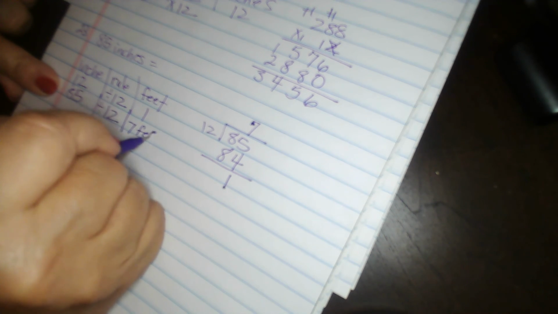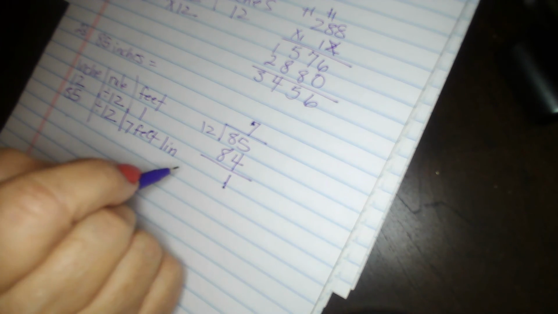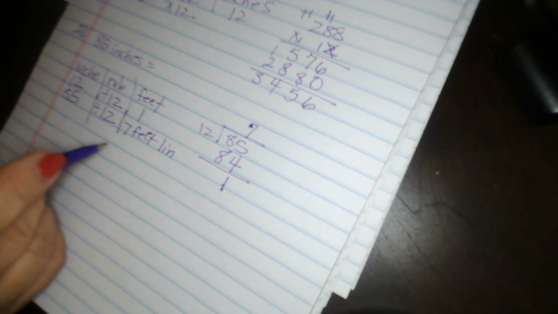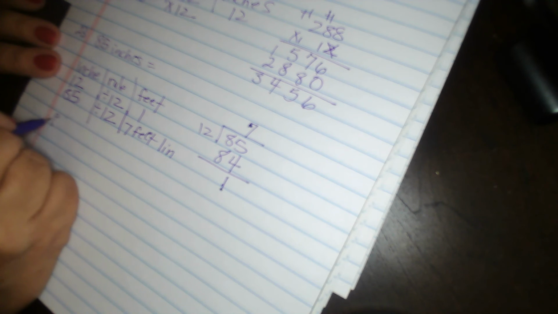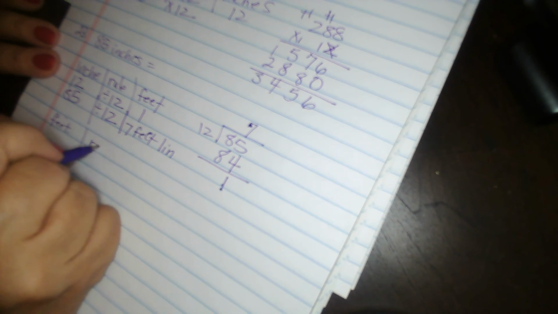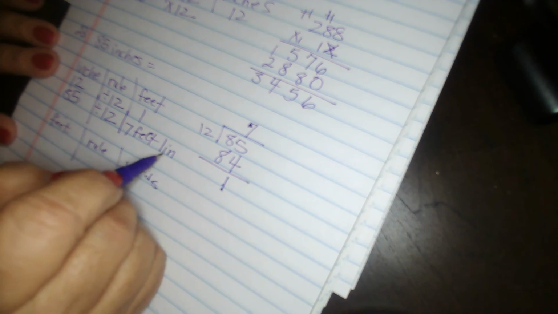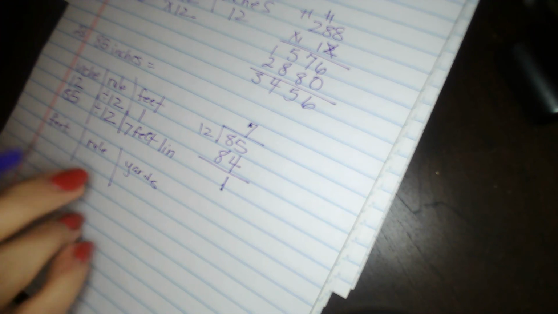It'll be 7 feet and 1 inch. And my answer choices is with yards. So I need to convert now feet to yards. Well, the 1 inch I can't do anything about. It's going to stay as is.